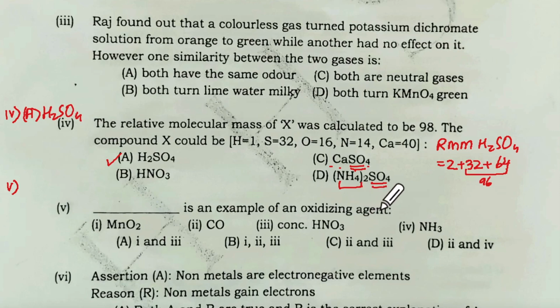Then we come to the fifth one. Dash is the example of an oxidizing agent. MnO2 is there. Remember I told you MnO2 is oxidizing. And even in the hydrogen chapter we know that HNO3 releases nascent oxygen. So it's an oxidizing agent. So 1 and 3. Where is 1 and 3? Option. Understood how to think? Yes, ma'am.